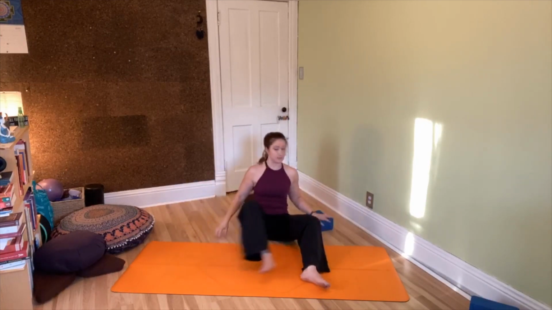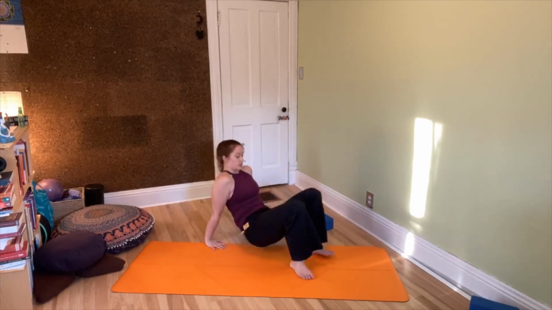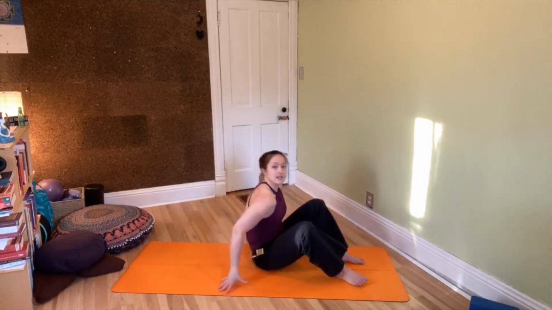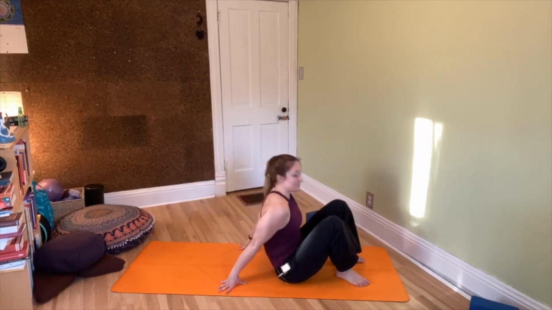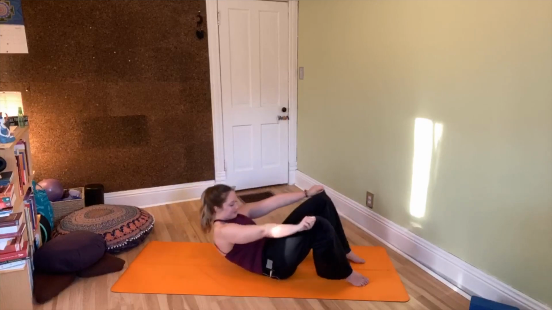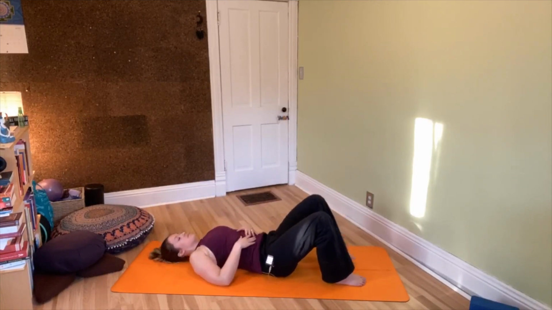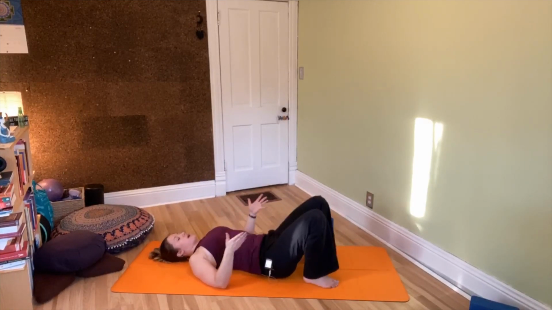And sitting up, take the knees toward one another. Go ahead and spin into your preferred direction for Shavasana, releasing onto your back, keeping the knees pointed toward the ceiling. And from here, walk the heels back close to the hips, setting up for bridge.